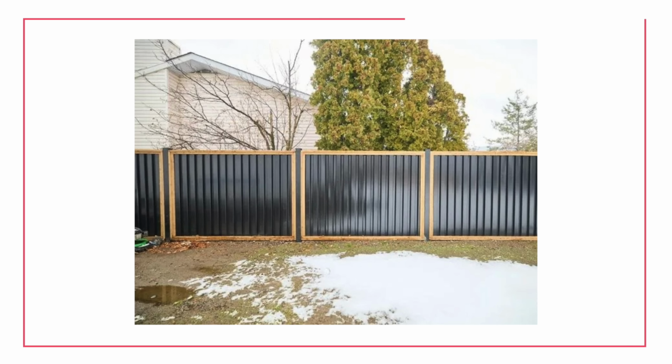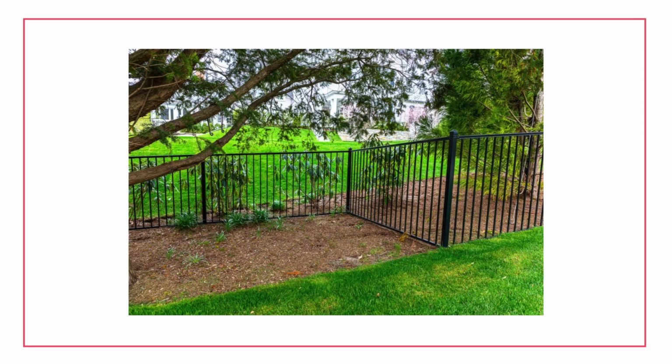So functionally, what is it doing? It's dividing your property line. If you hate your neighbors, you don't have to look at them every day, which is nice. So they're obviously great for privacy. That is a really great functional benefit to having fences for sure. And that's why fences can be a wonderful, great thing, right?